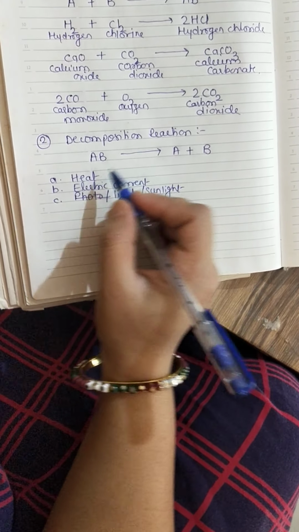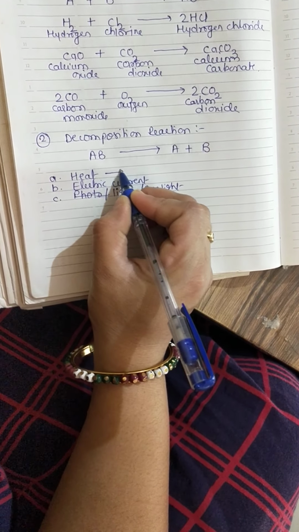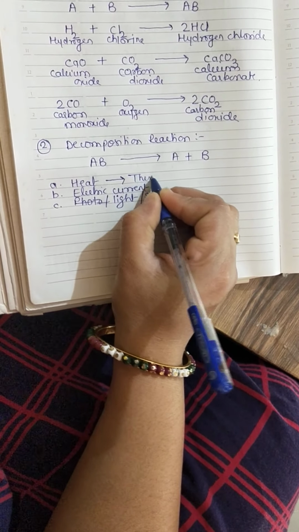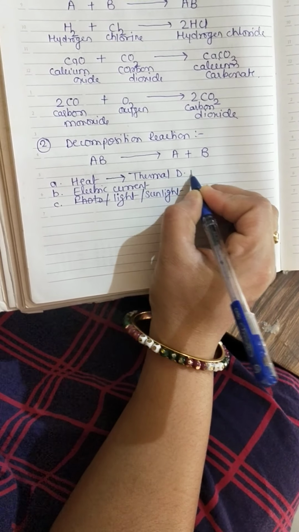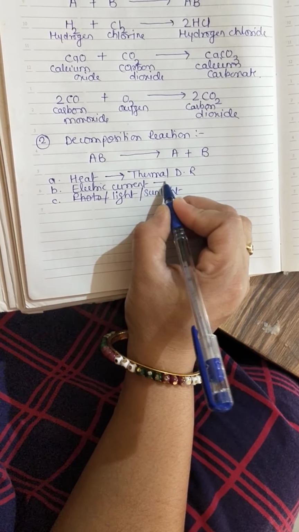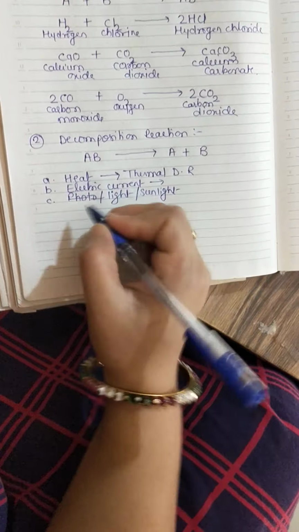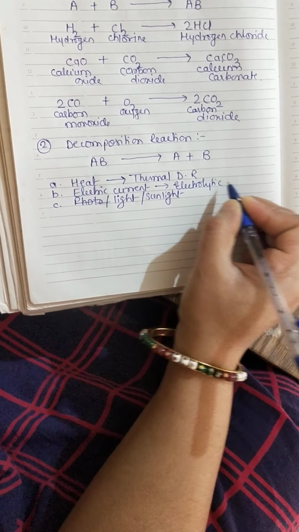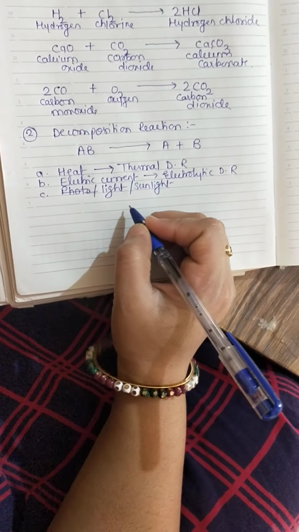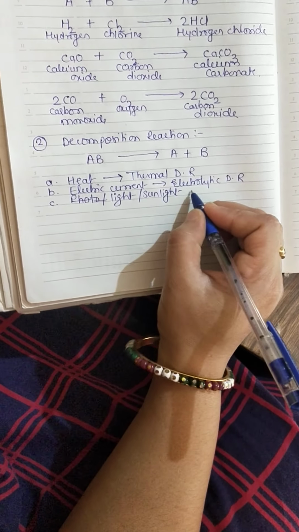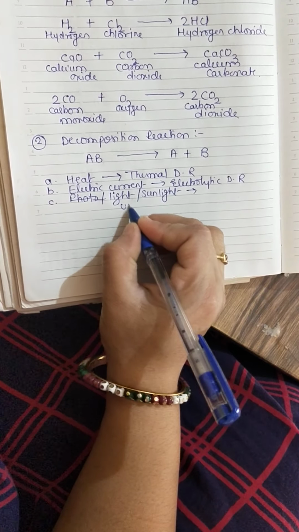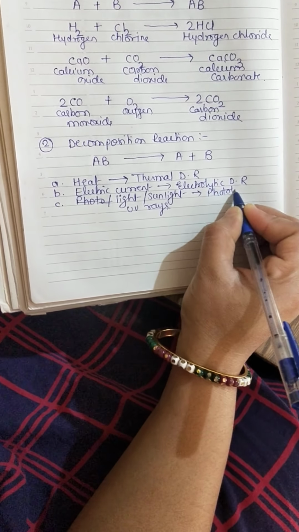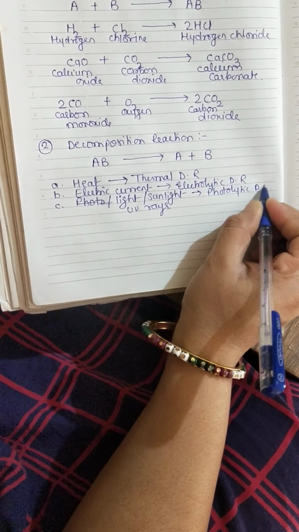If any reaction takes place in the presence of heat or due to heat, that is called thermal decomposition reaction. If it takes place due to the supply of electric current, then it is known as electrolytic decomposition reaction. And if it takes place in the presence of sunlight or UV rays also, we can say, then that is called photolytic decomposition reaction.